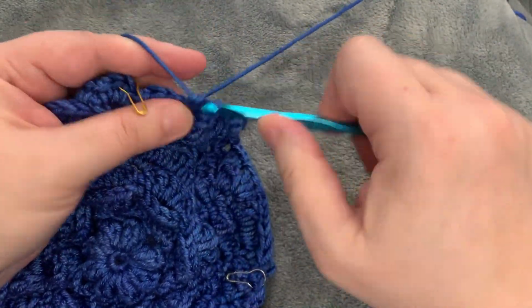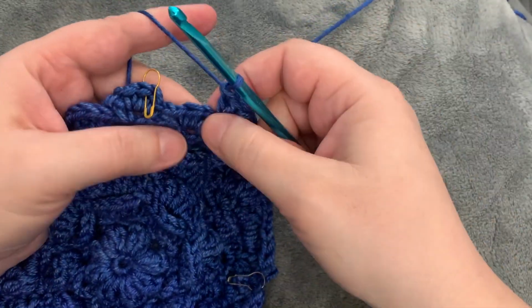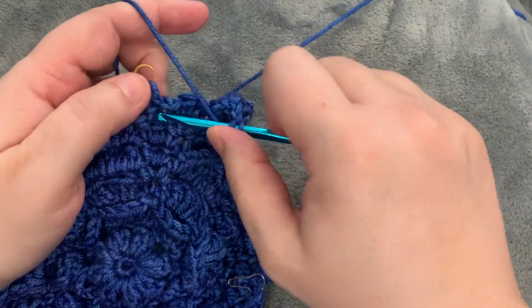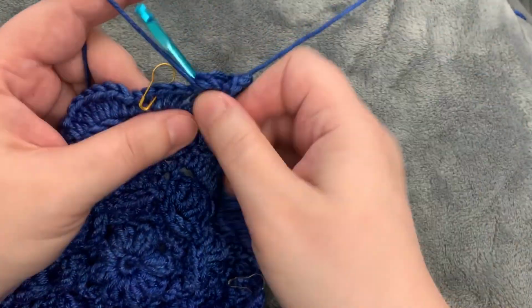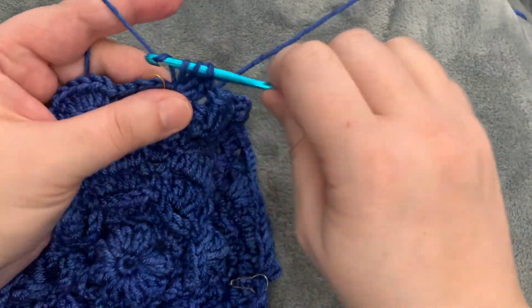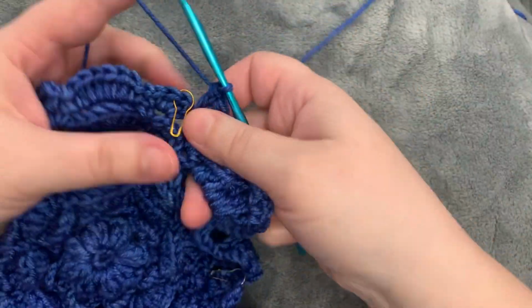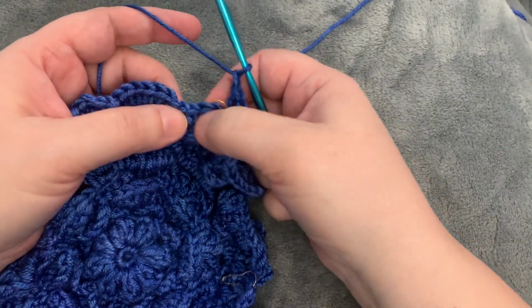3 double crochets, 1, 2, 3. Little bump, chain 1, work 3 double crochets in the chain space, 1, 2, 3. And then our repeat ends with a chain 1 and skip this little bump, the skip 4.